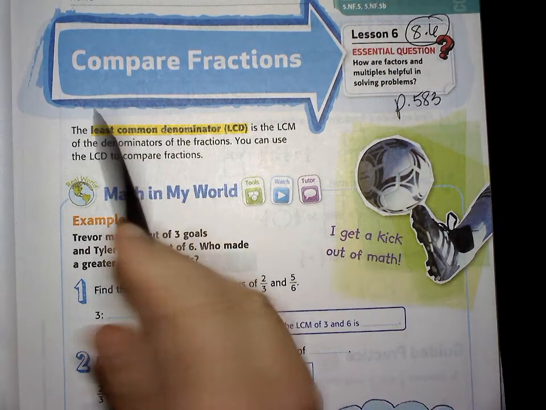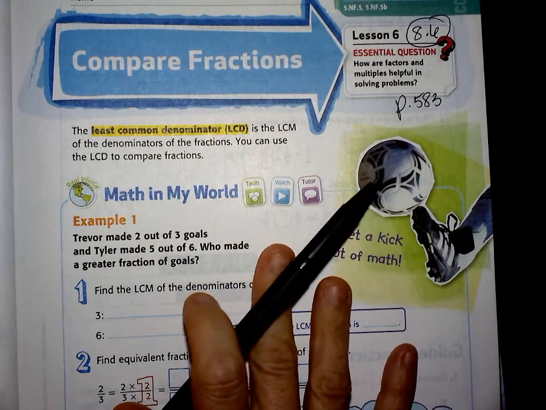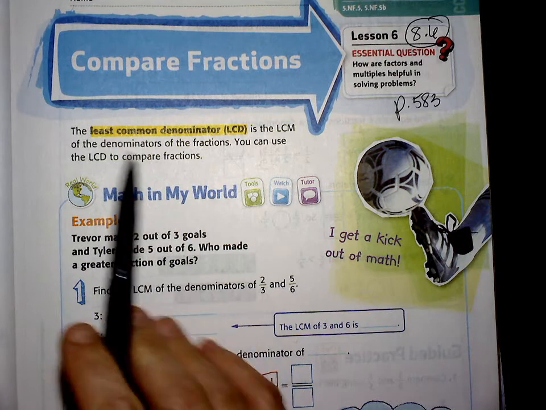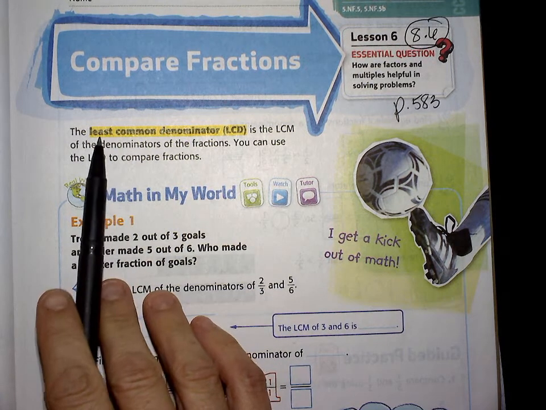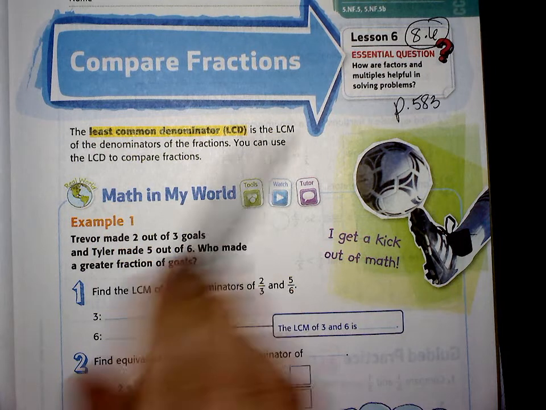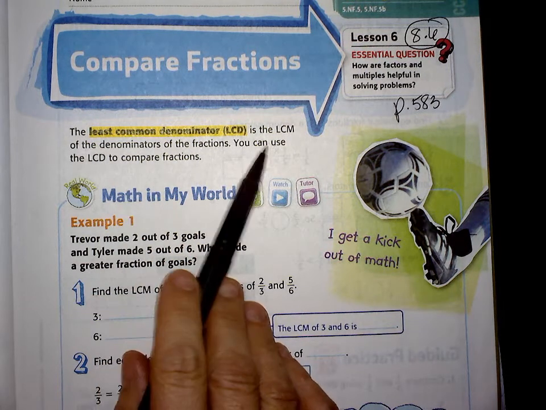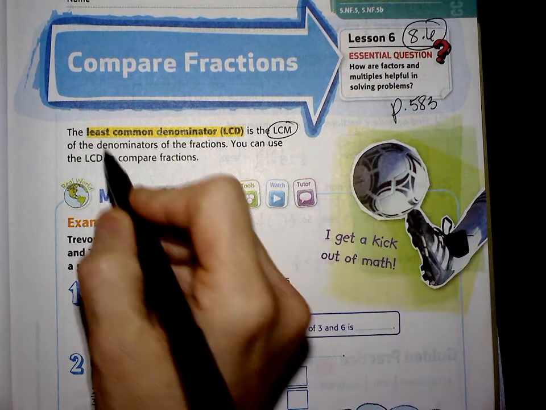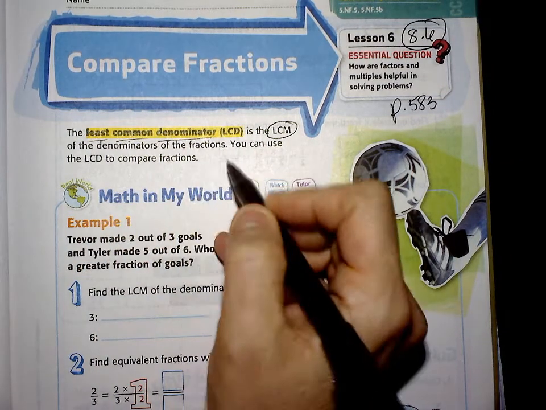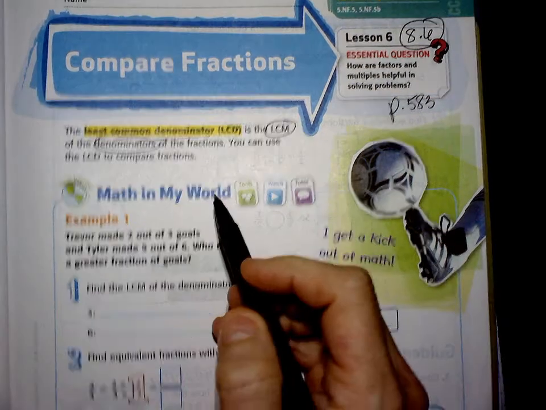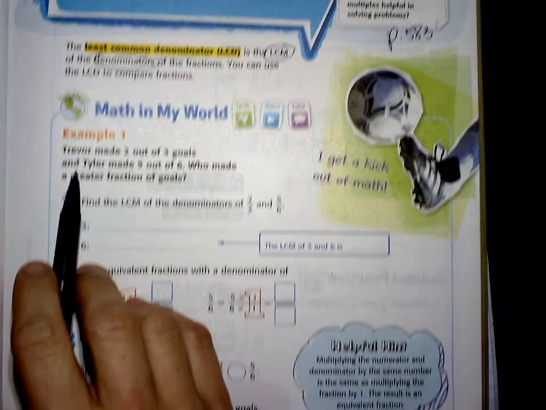So I don't love the way the book explains this completely, so just make sure you're listening to me and following along at the same time. The least common denominator is the least common multiple of the denominators of fractions. Remember, we did least common multiple yesterday, and the least common denominator is the exact same thing, but it's comparing the denominator of a fraction. So let's take a look at this.